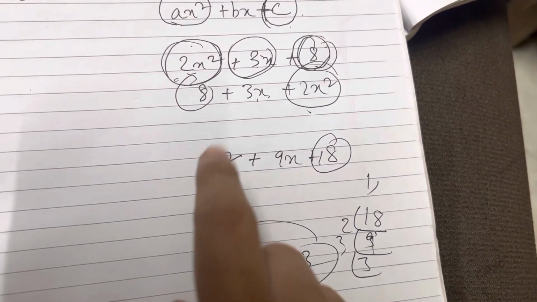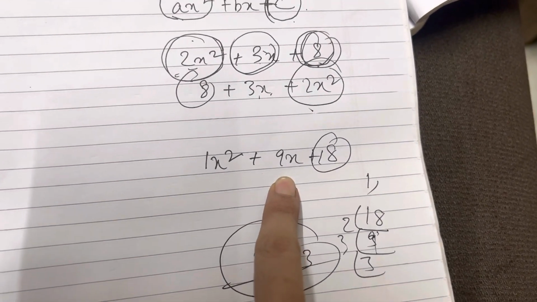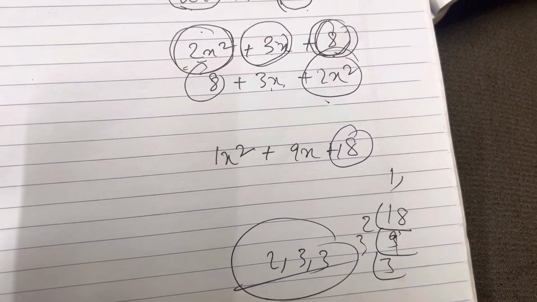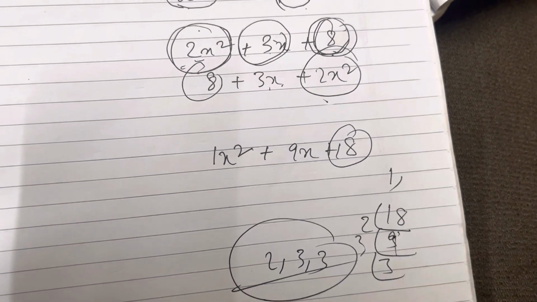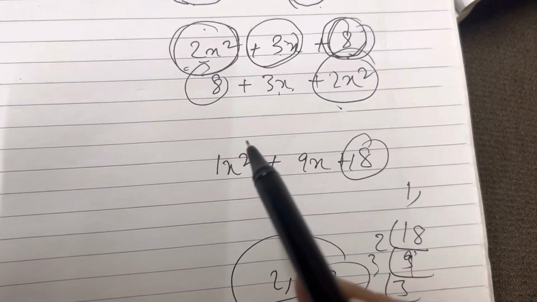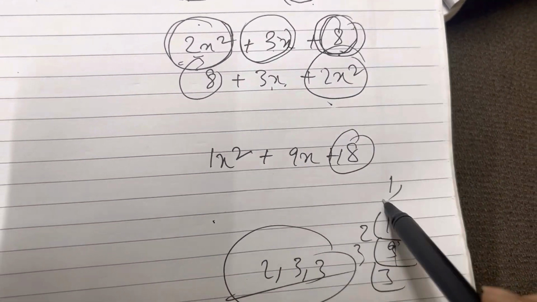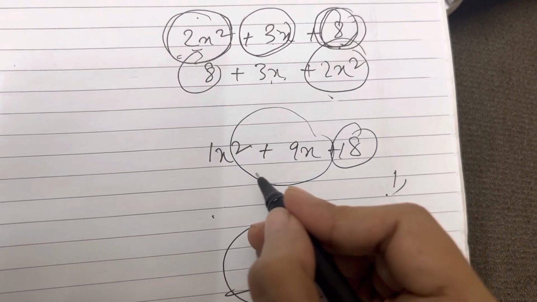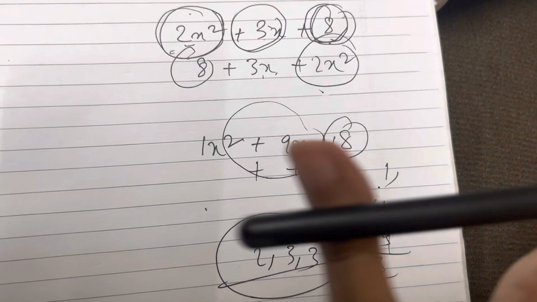Now what you need to do is break the middle term. It could be plus plus, minus minus, plus minus, minus plus. So how to know how it should be broken down? If the signs of the first and the last terms are positive, the middle term will be broken into plus plus. Basically the middle term has to be added.